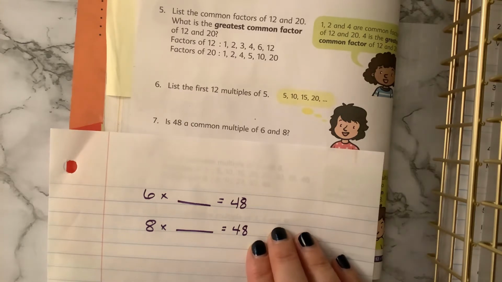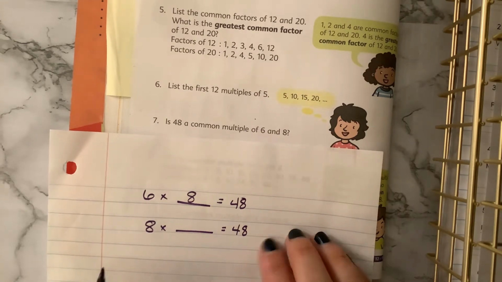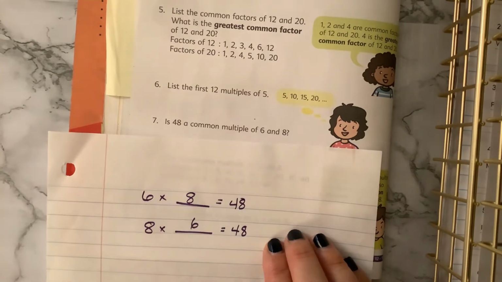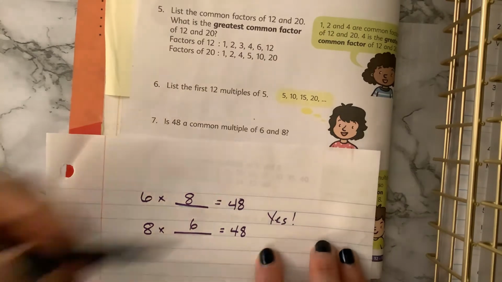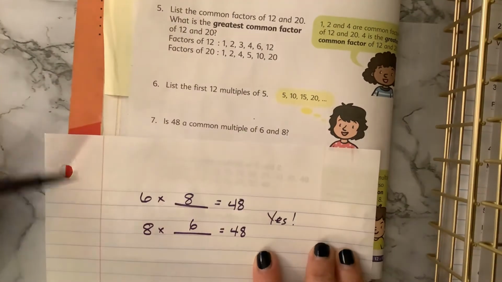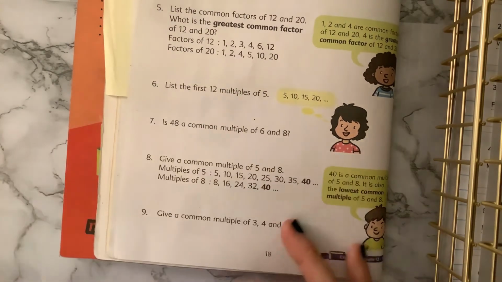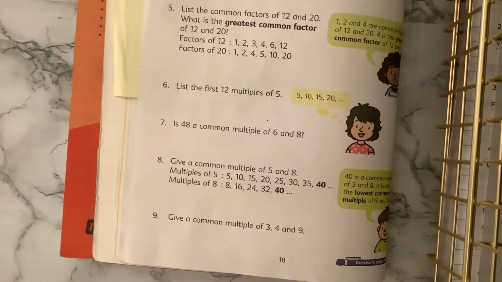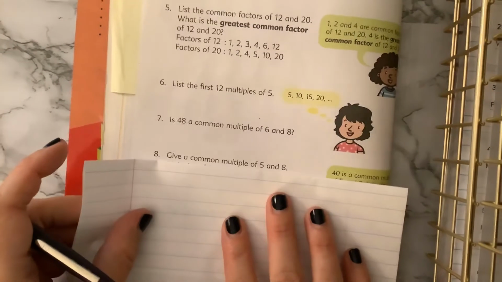And the correct answer is 8. 6 times 8 is 48. Well, look at that, which means that 8 times what is 48? These are a factor pair that goes together. So is 48 a common multiple? Yeah. Both of these numbers you can multiply to get to 48, which means that 48 is a multiple of each of them.